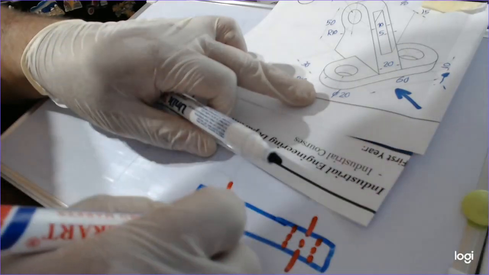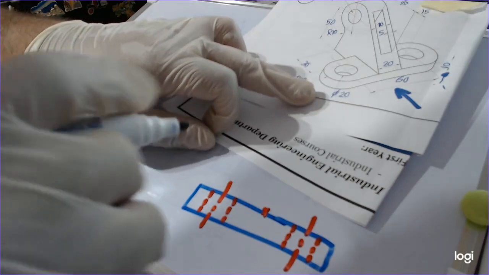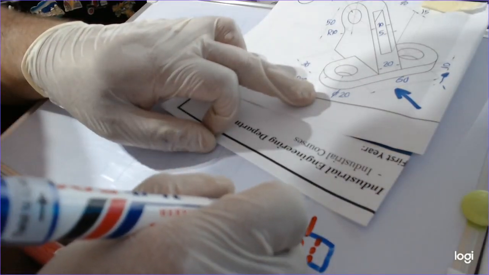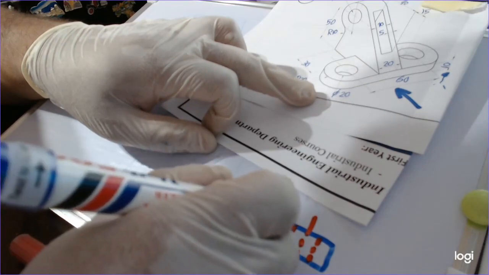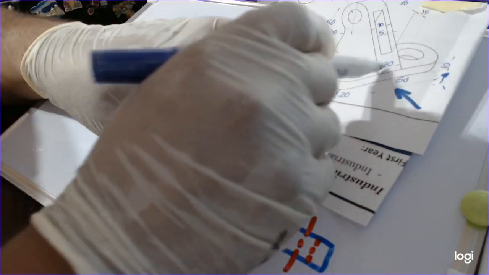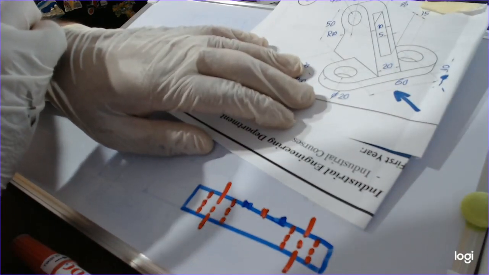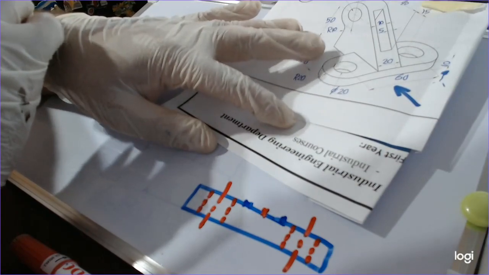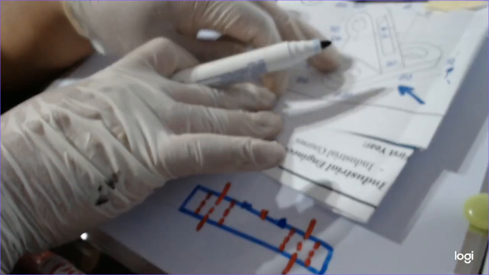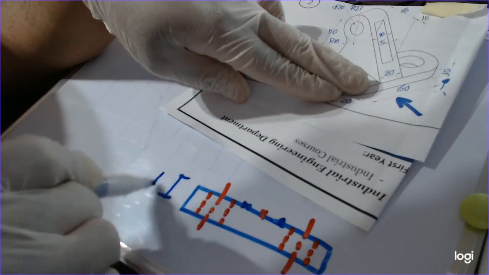From the midpoint of this 100, let's assume this point, okay, I will draw 10 millimeters here and there, because I have this one is 20 millimeters, and I will go up how much? Actually, this value is 40, 50 minus from here. This is 10, as I told you before, right?